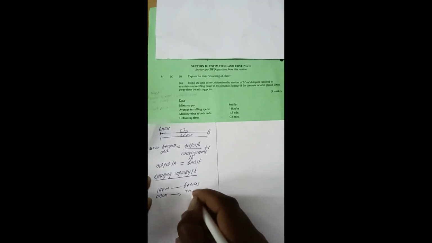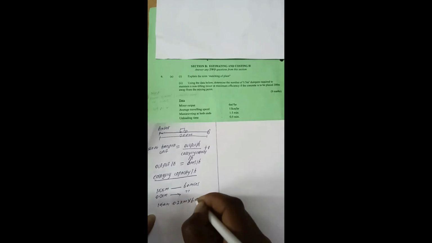What about 200 meters, which we can convert to kilometers, which will be 0.2 kilometers. So we can equate this as 0.2 kilometers multiplied by 60 over 15.